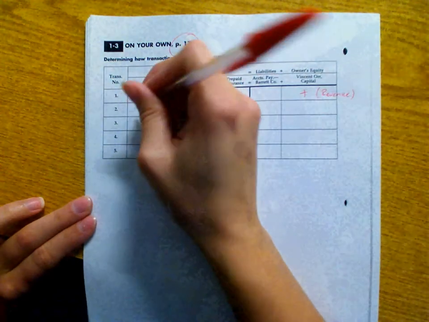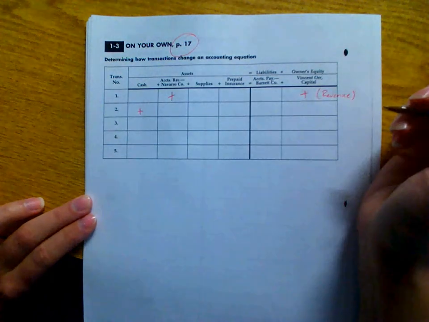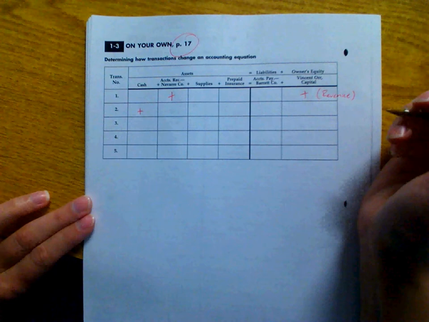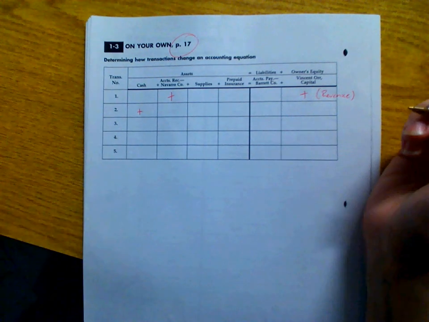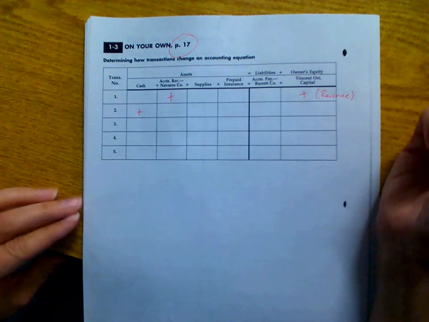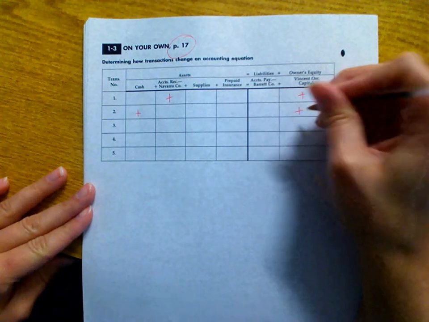All right, so cash is going to go up. And it was sales, and what did I say sales was? Revenue, and revenue does what? Increases owner's equity.